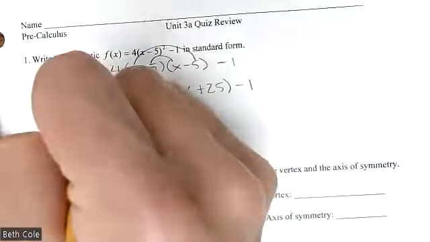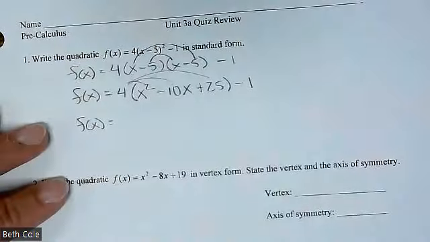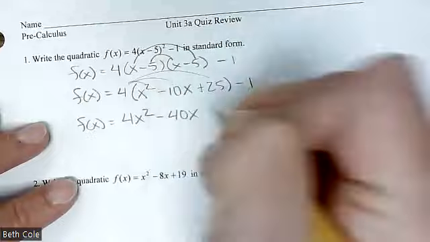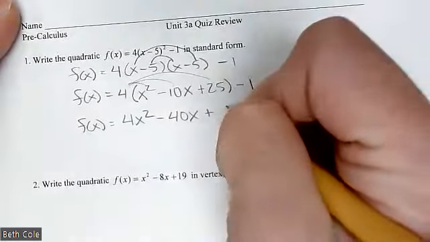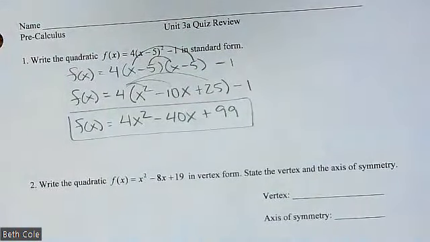All right, then what? Yep, distribute the 4. So that is going to give you 4x squared minus 40x plus, all right, 4 times 25 is 100, but then minus 1 is 99. Organization, just stay organized, be good.